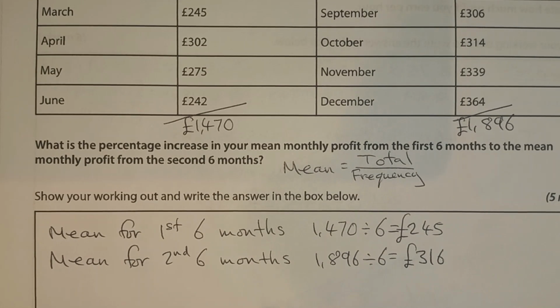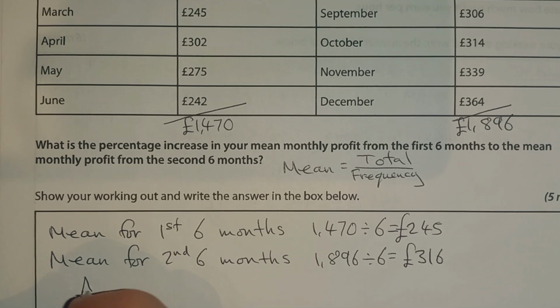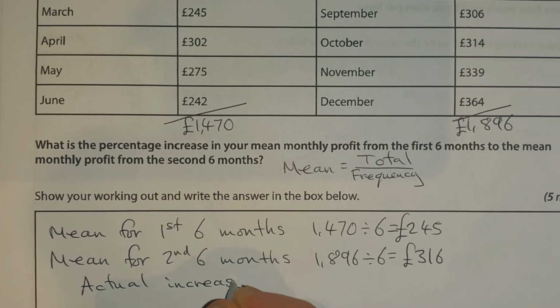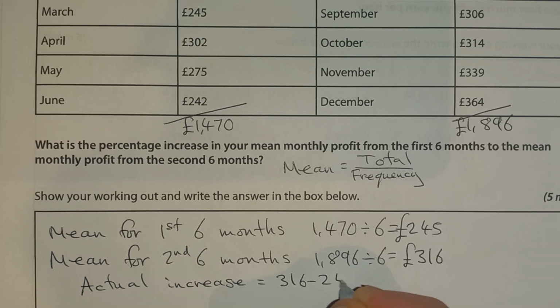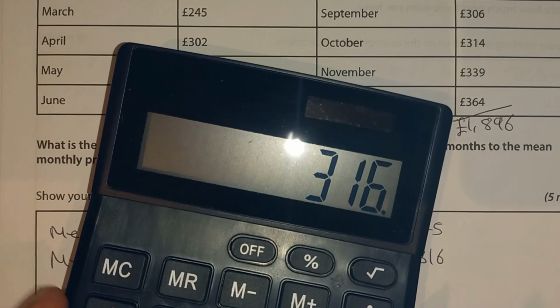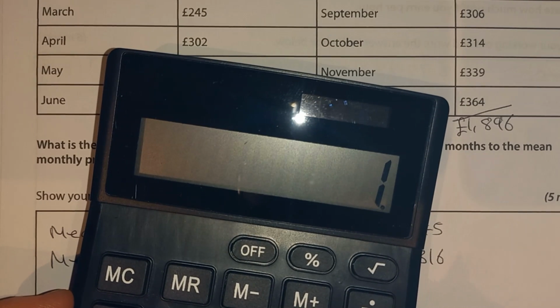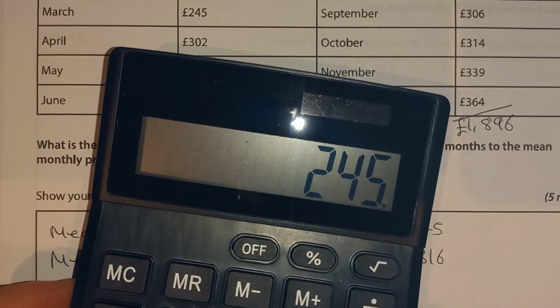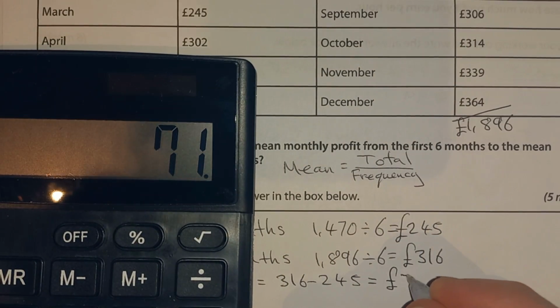Well, what's the actual increase? The actual increase is 316 minus 245, which is £71.